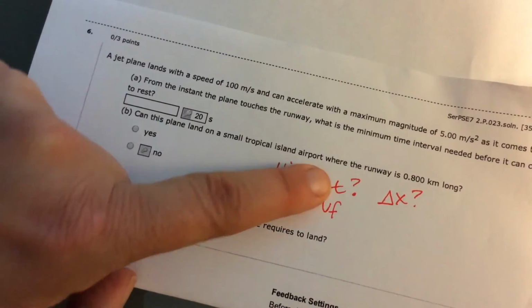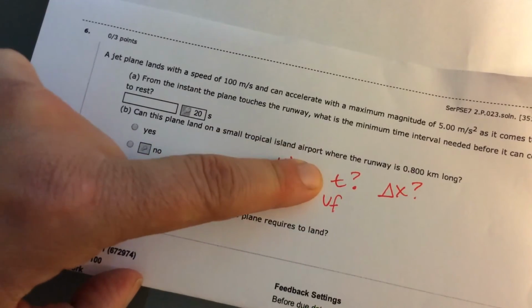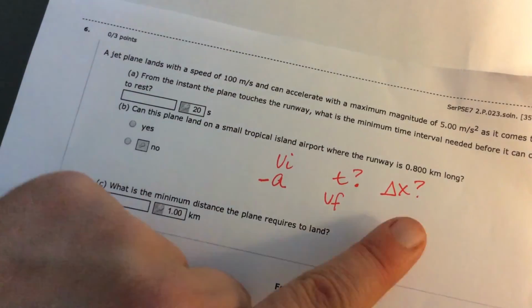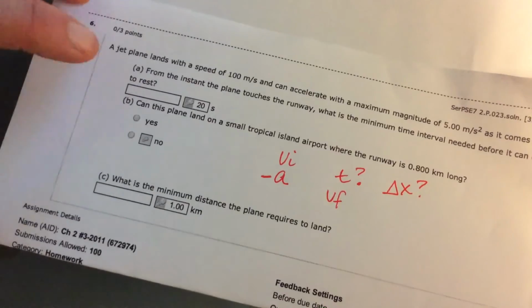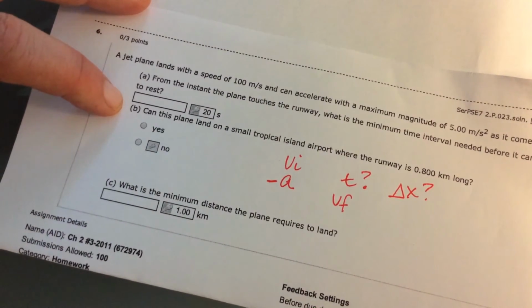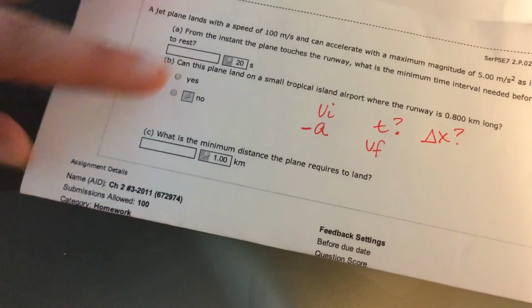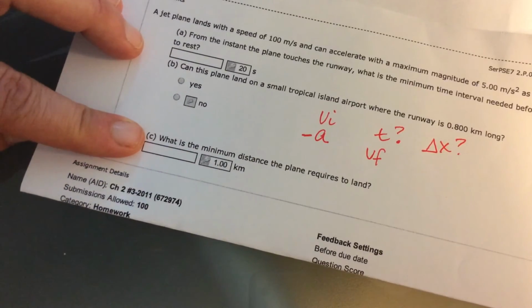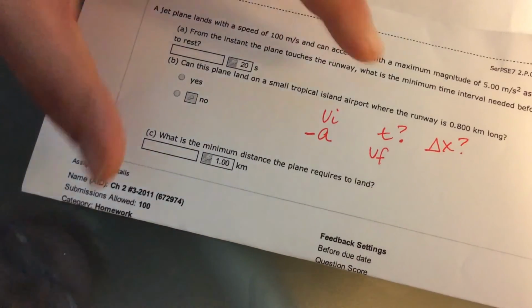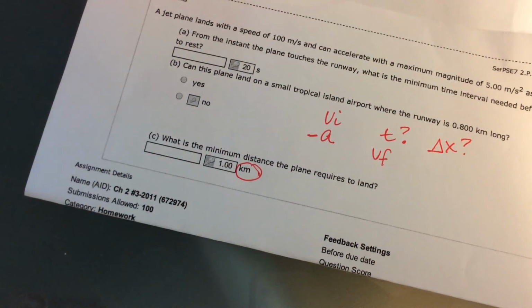The first thing you're asked for is the time. Again, pick a kinematic relationship where you have everything there except for the time and solve. And then, can the plane land if the runway is a certain amount long? Well, that's easy enough. It's a yes or no question. And then, what is the minimum distance? So now you're going to solve for it, but do recognize it's in kilometers, so make sure that you change it appropriately.